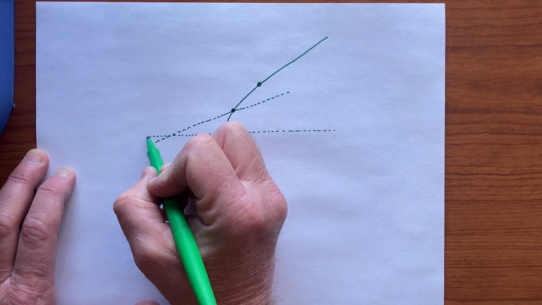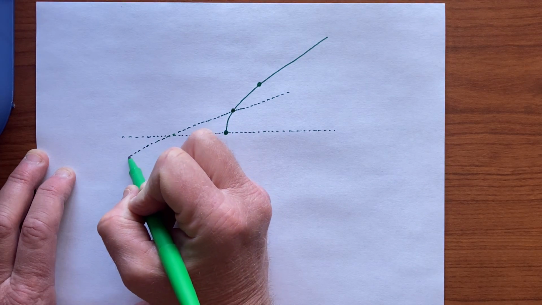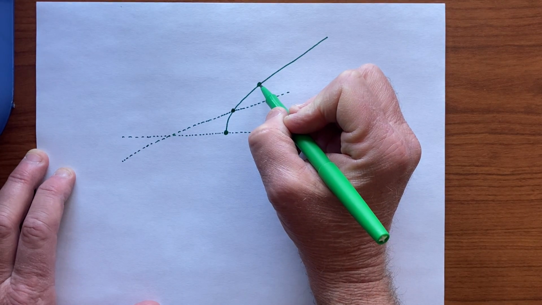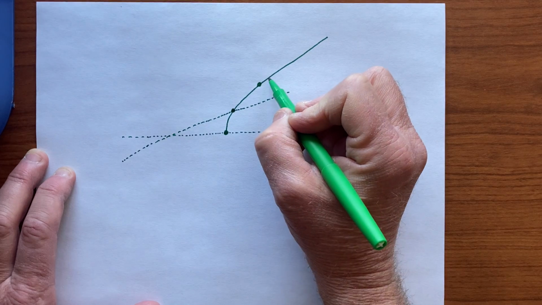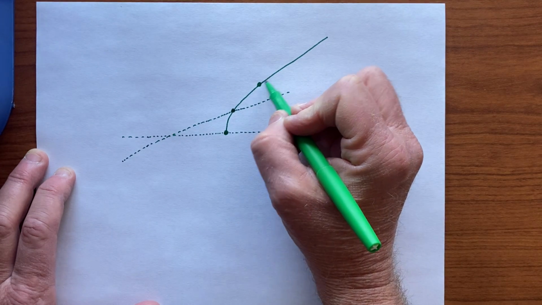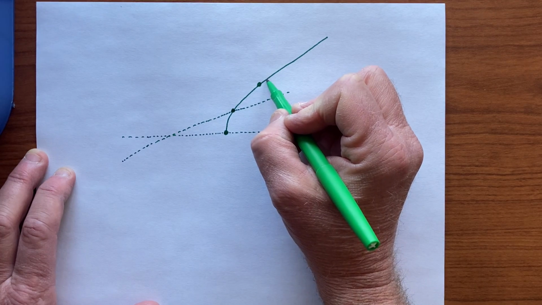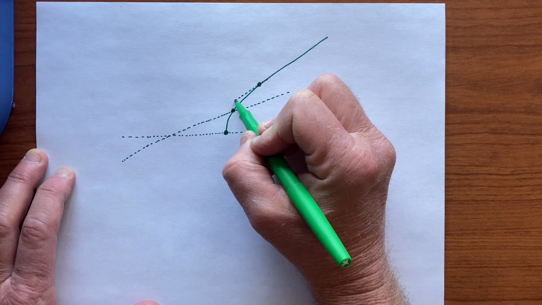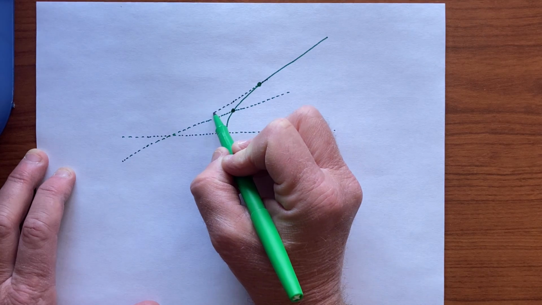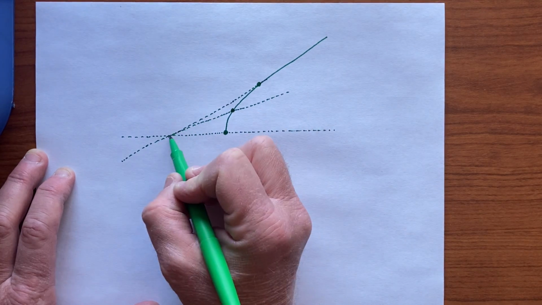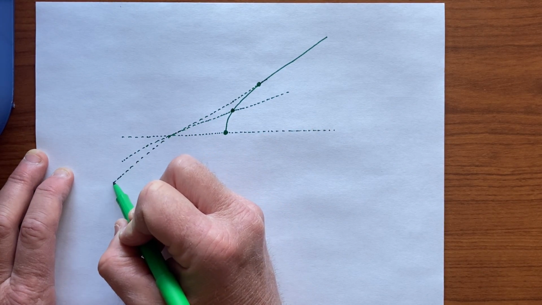And then here, basically it's a 45-degree line, so the time and the space axis are basically the same, so we just have a slice of simultaneity that looks like that.